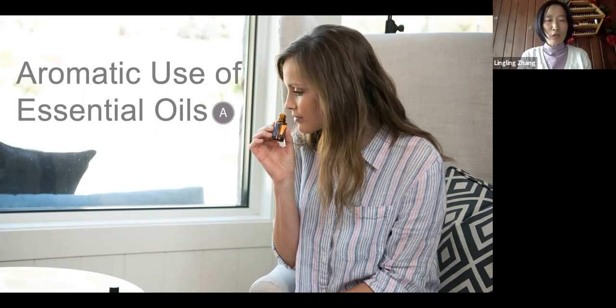So today we're going to go over this particular use of essential oils. You will notice the little A in a circle. That means aromatic use. So we have six letters, A, T, I, N, S, D, in the usage of the essential oil. It's short for certain types of usage.